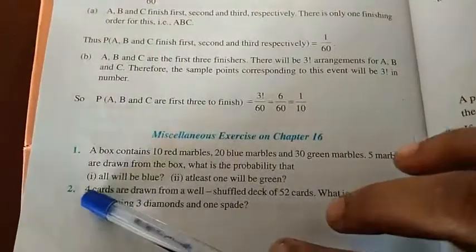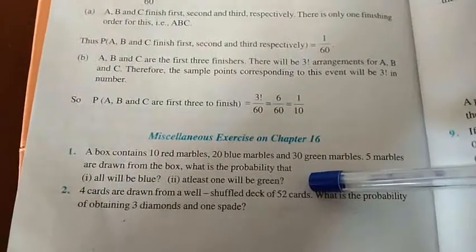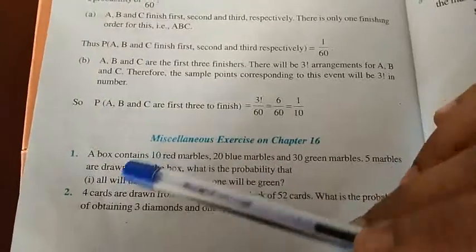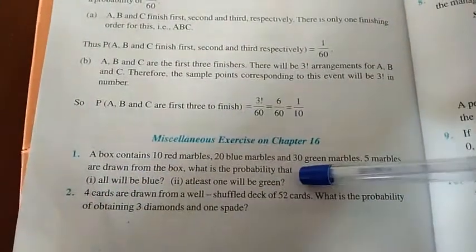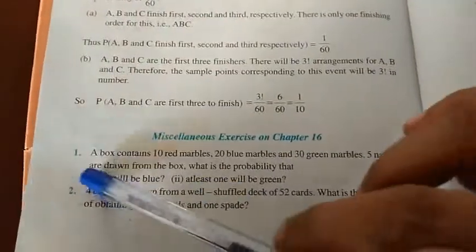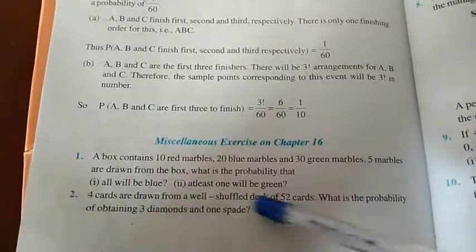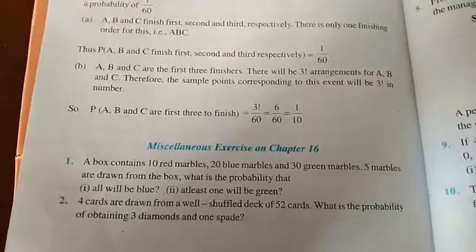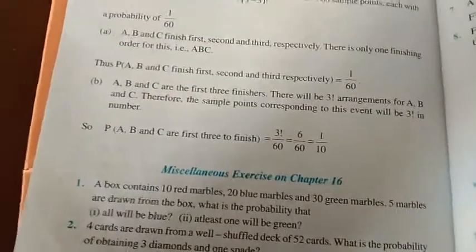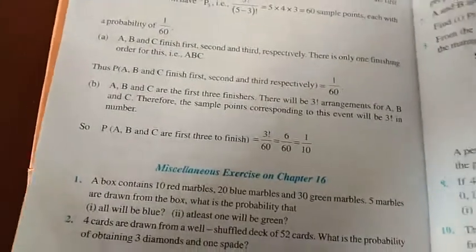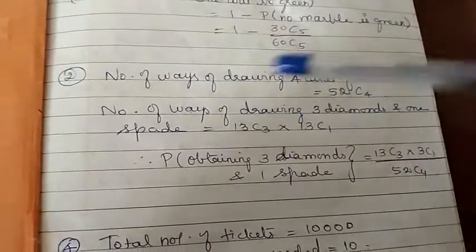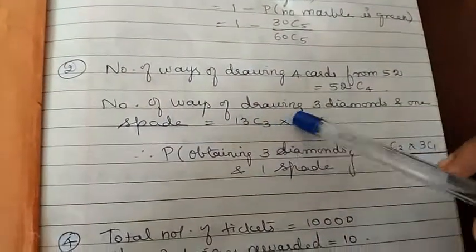The experiment is to pick 4 cards from a deck of 52 cards. The event is 3 diamonds and 1 spade. Those 4 cards should be 3 diamonds and 1 spade, right? The total number of ways of getting 4 cards out of 52 cards is 52C4. The number of ways of drawing 3 diamonds and 1 spade is 13C3 into 13C1.